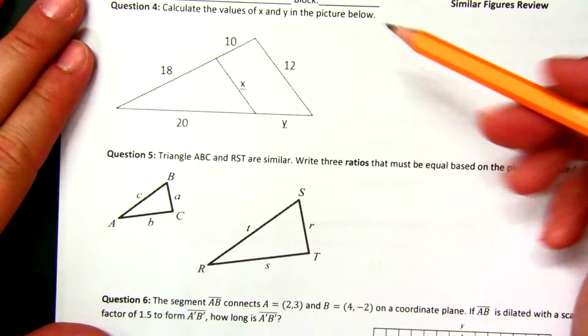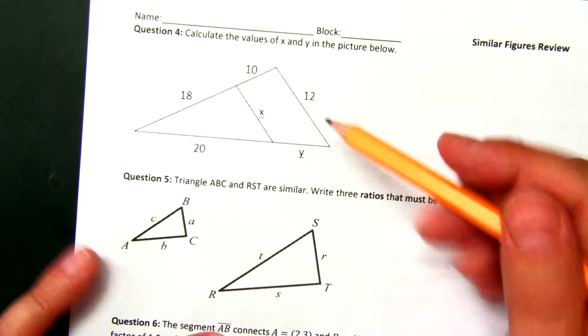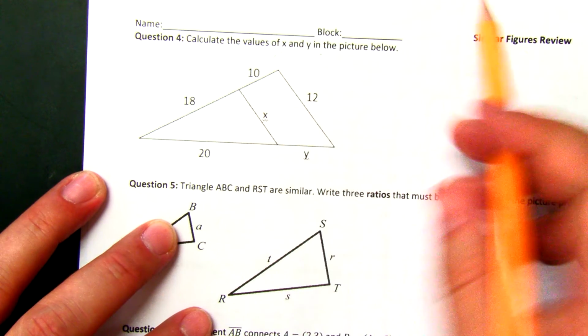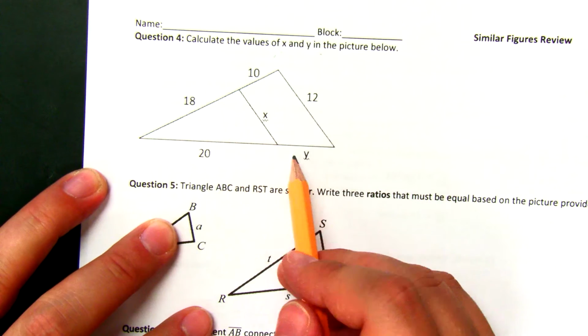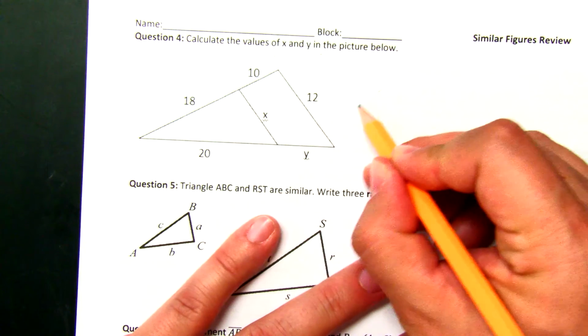All right, so moving on. This is the second part of the similarity review packet that I'm going through. Calculate the values of x and y in the picture below. Again, I've got two overlapping triangles, so I'm going to draw them separately.